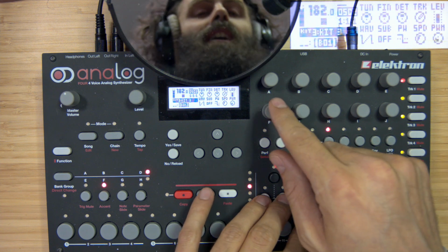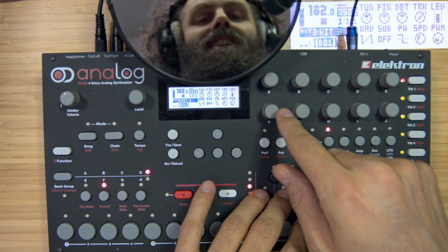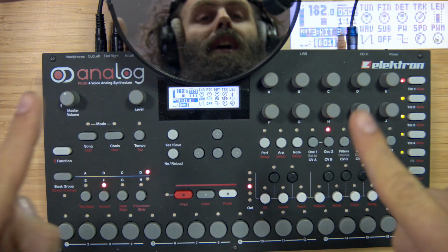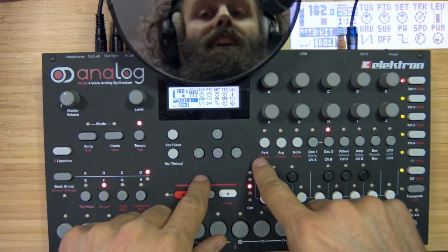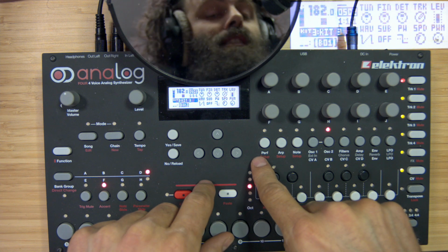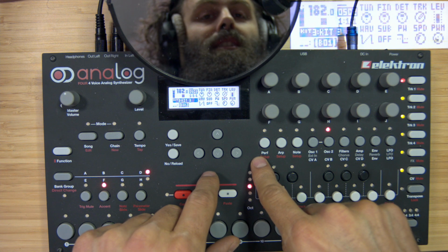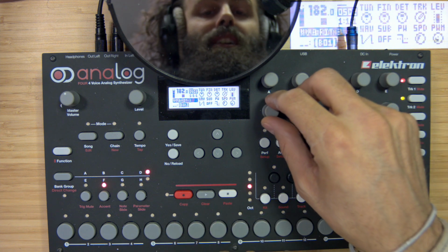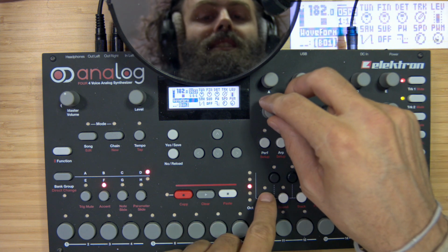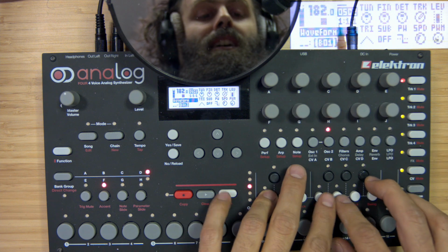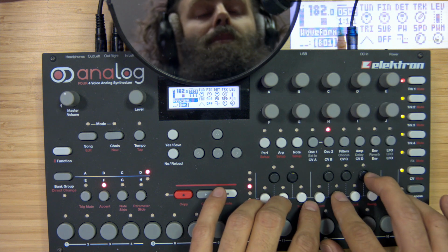So what I like about FM synthesis is to mix sine waves. Now, the Elektron Analog 4 doesn't do sine waves. So I'm going to go with the closest sound, which is a triangle. It's not a sine wave, but it's smooth.